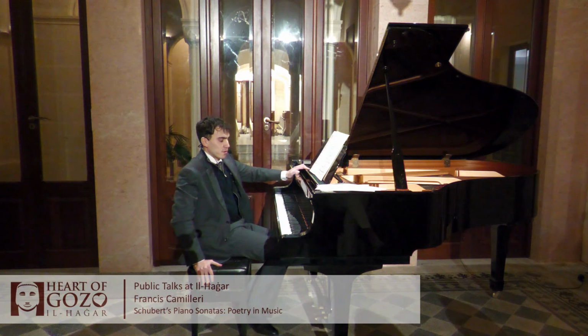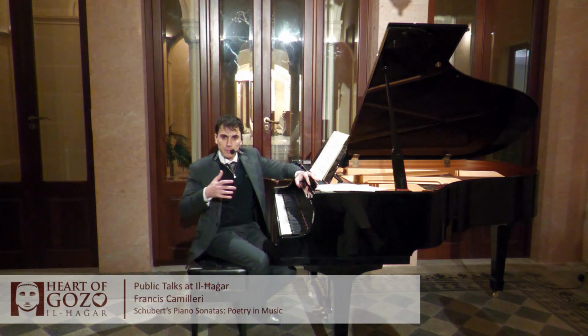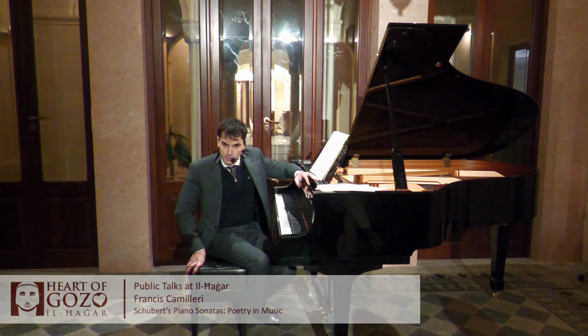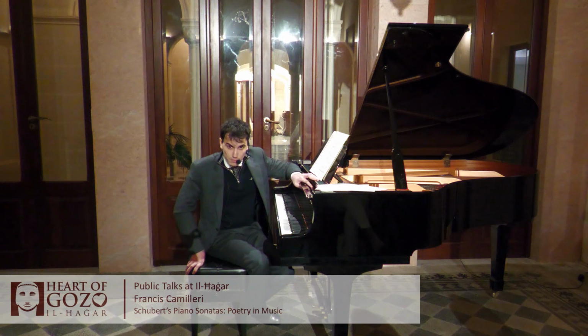And those four chords are for me a metaphorical representation of the four nails to the coffin. At the end, darkness prevails, illness prevailed, and death prevailed.